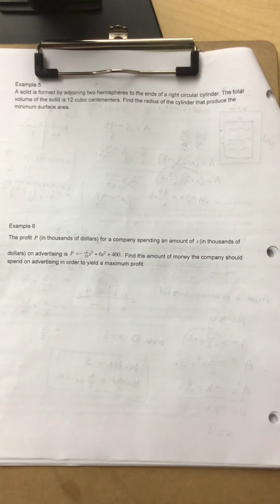All right, so example 5, we've got a fun little shape here. We've got a solid formed by adjoining two hemispheres. What's a hemisphere? Half a sphere. It's like a ball cut in half. To the ends of a right circular cylinder.